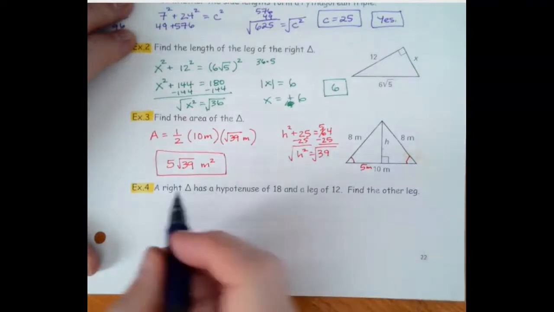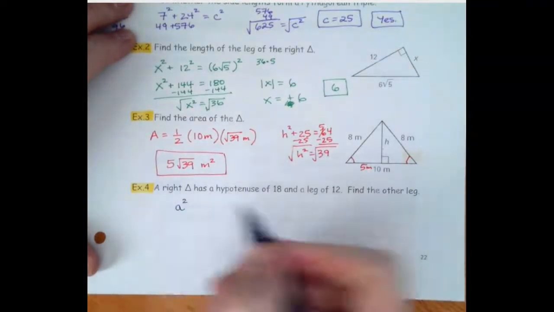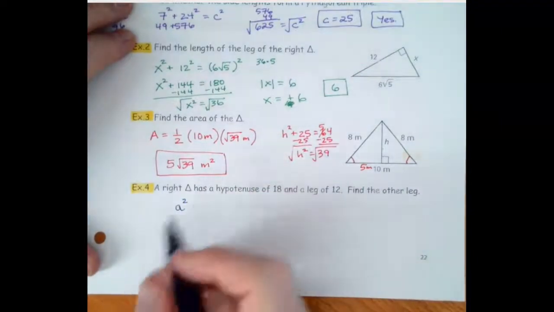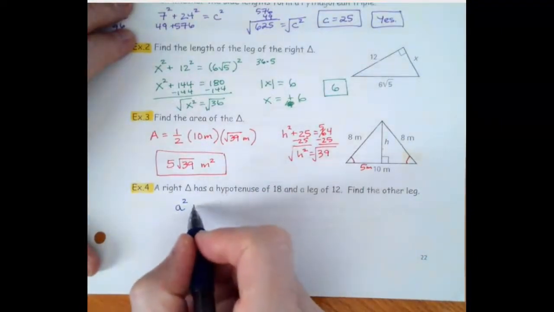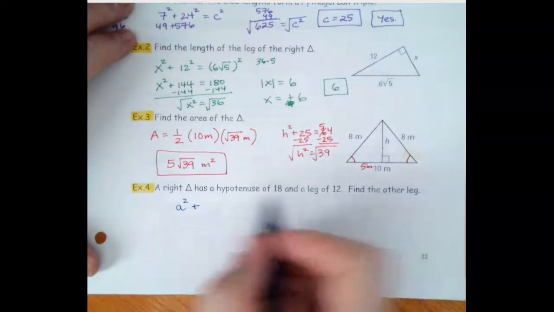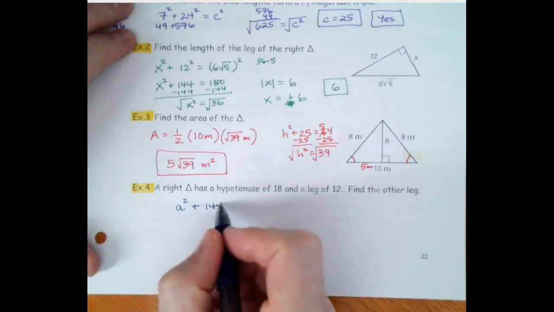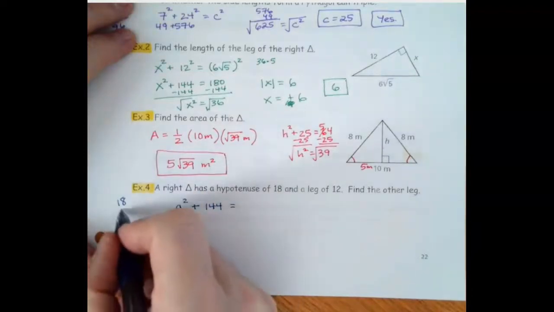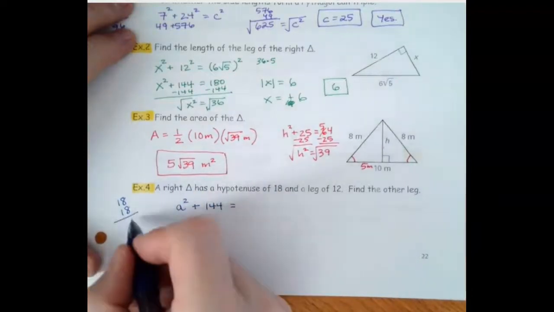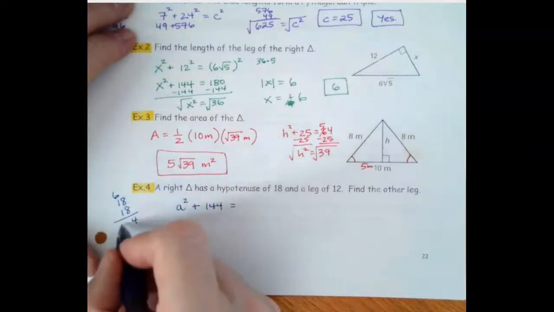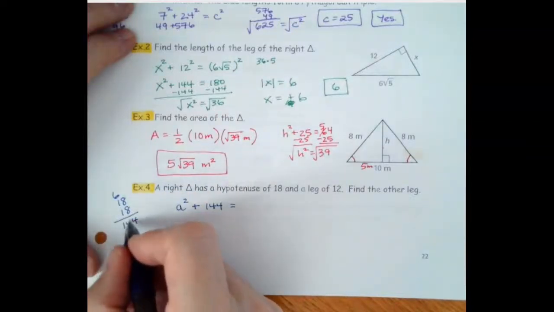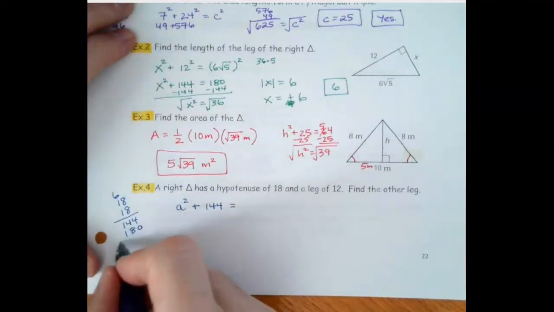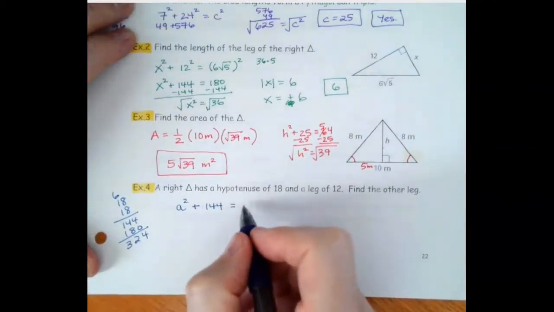Alright, and the next one here, right triangle has a hypotenuse of 18 and a leg of 12. Find the other leg. So I'm just going to put a. You could have chosen b, it's fine. So a squared plus 12 squared, so that's going to be 144, equals 18 squared. So I don't have that one memorized, so I'm going to do it over here. So 64, there, and 8 and 0, so 12, carry the 1, 324.